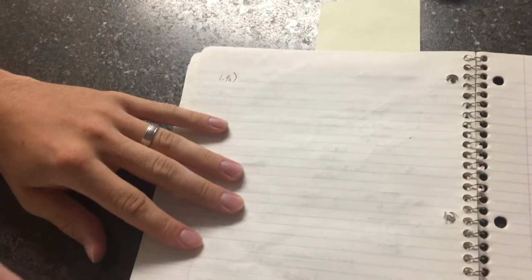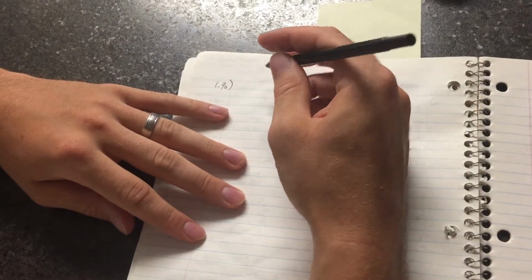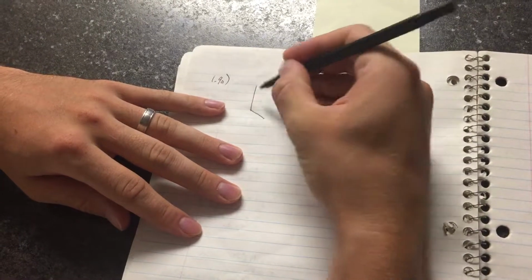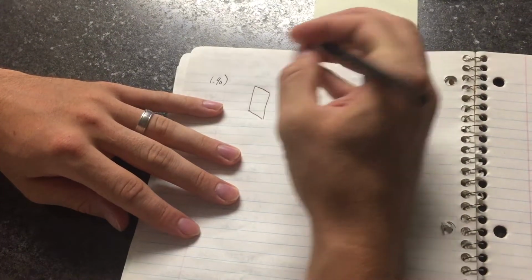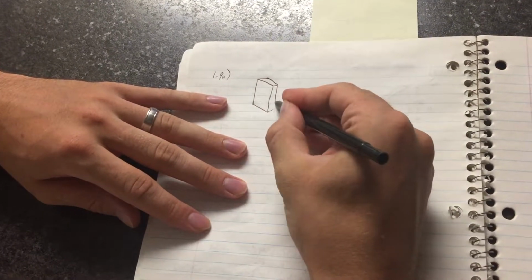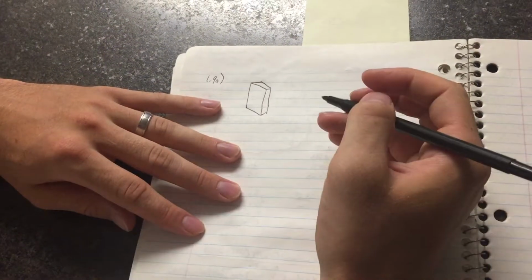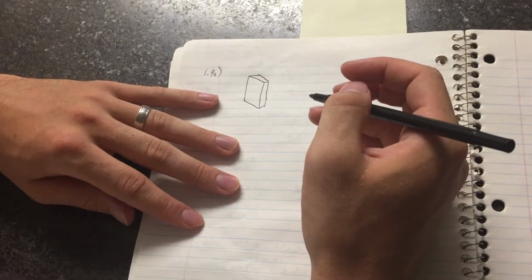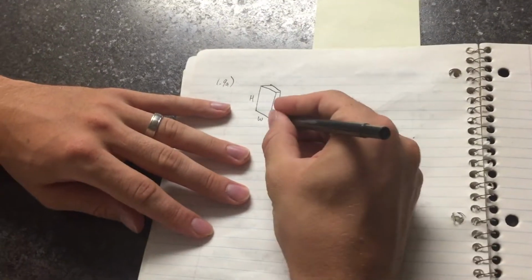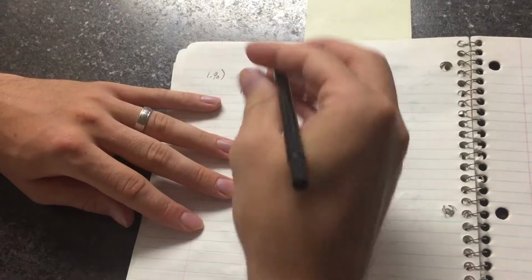So let's write out the problem. This is what it looks like, kind of 3D here. This is the glass. The problem tells us width, height, and thickness.